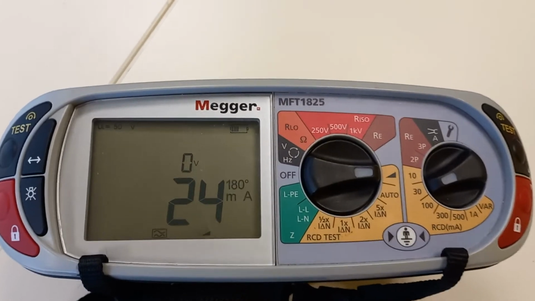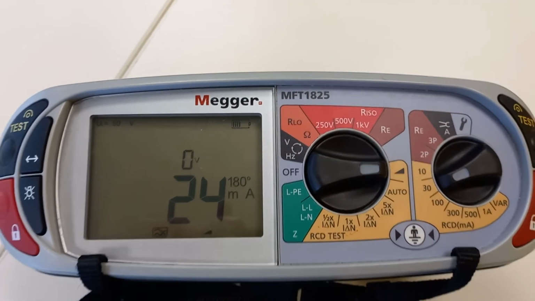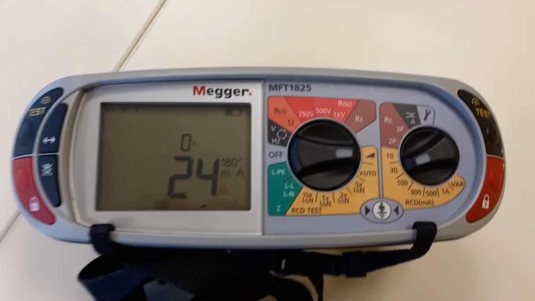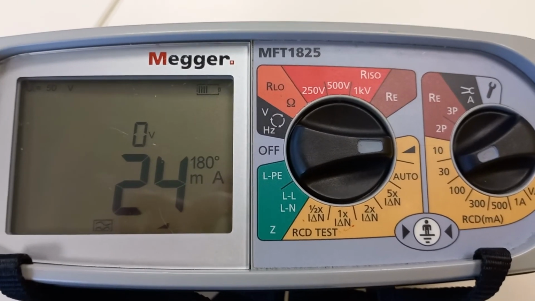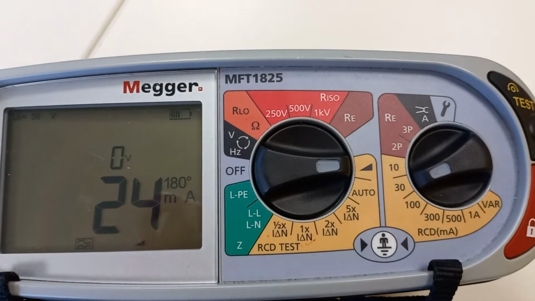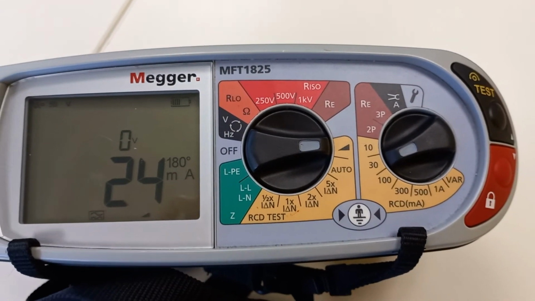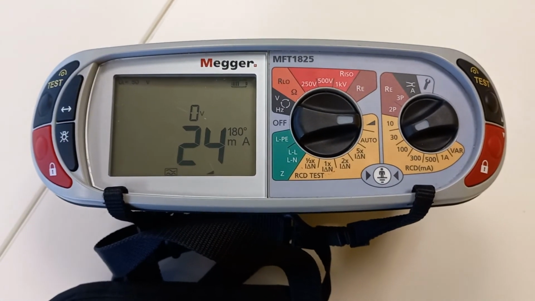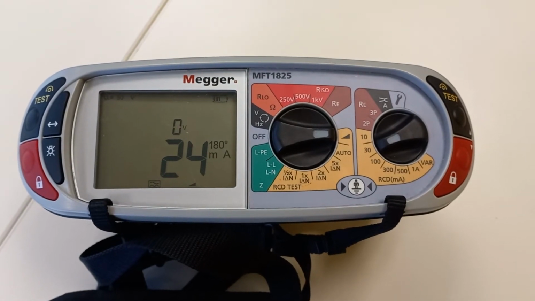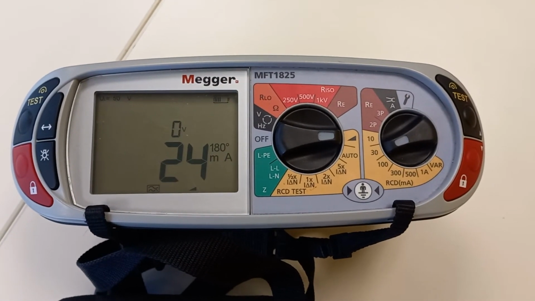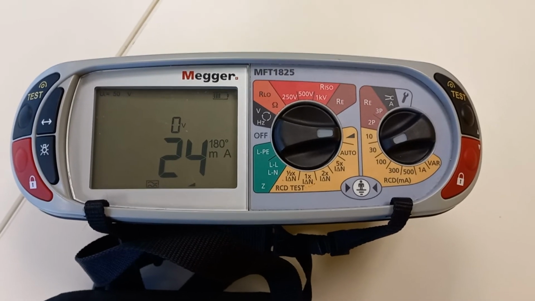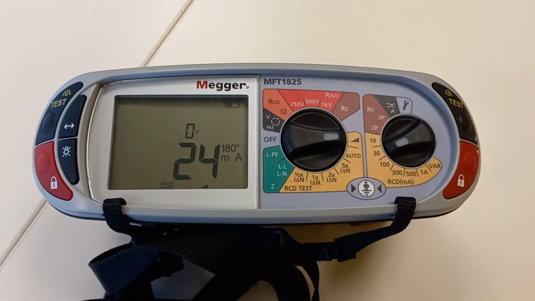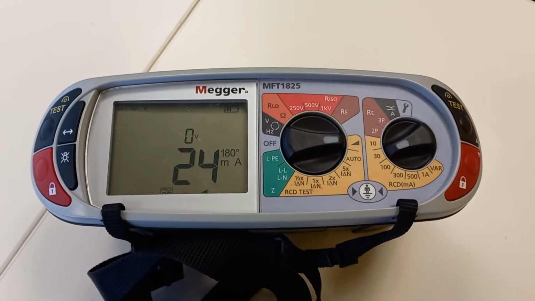So the Megger MFT 1825, it's a nice instrument. Has other features, of course. It'll do resistance measurement, it'll do insulation resistance, it'll do earth loop impedance testing, as well as other values of RCD testing also. And a bit more expensive than, for example, the Uni-T instrument that I was using in an earlier video. These here tend to sell for around about 2,000 New Zealand dollars.